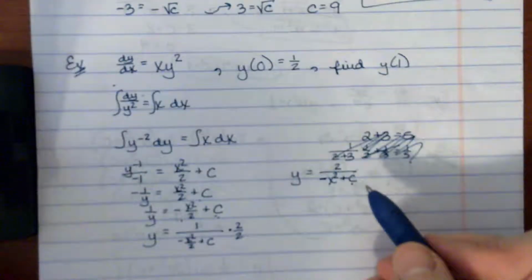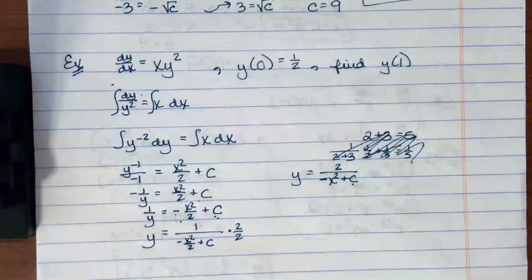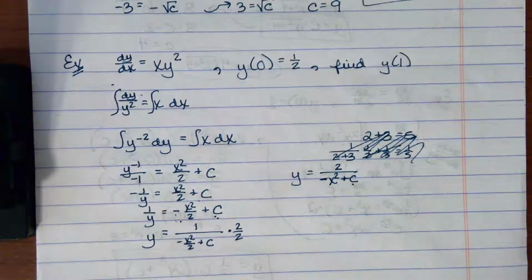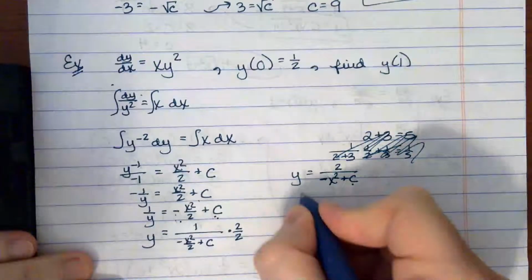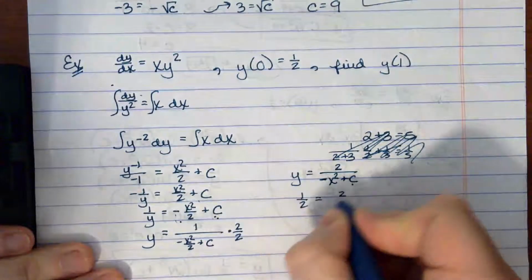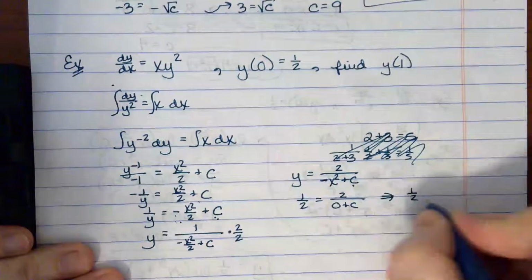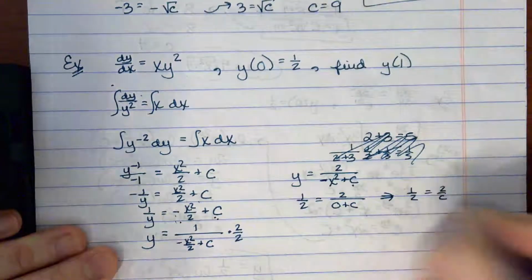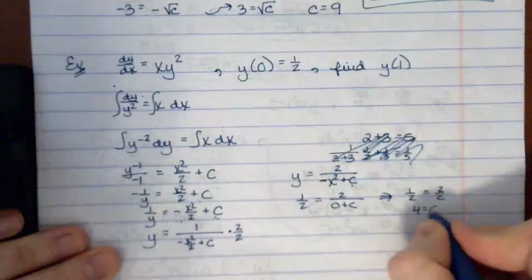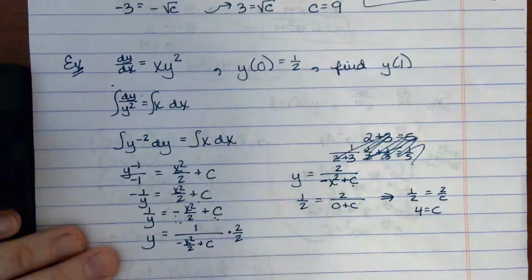See if you can find your c value. Plug in 0, set it equal to 1/2, get your c value. So 1/2 equals 2 over c. I guess I'll cross multiply. 4 equals c.